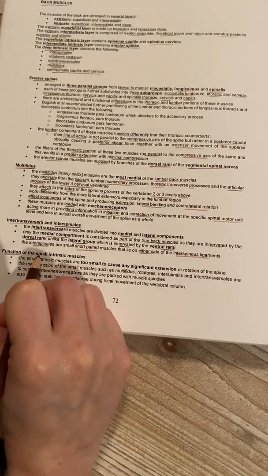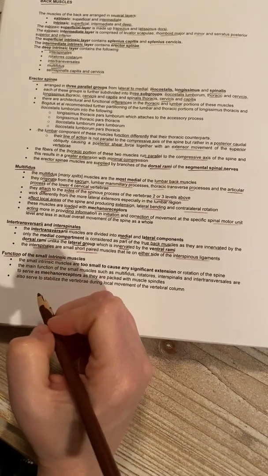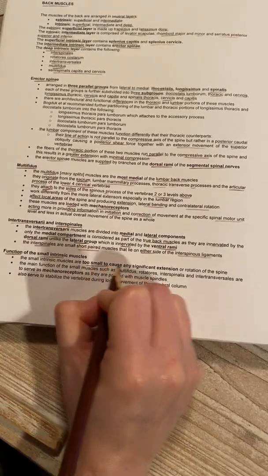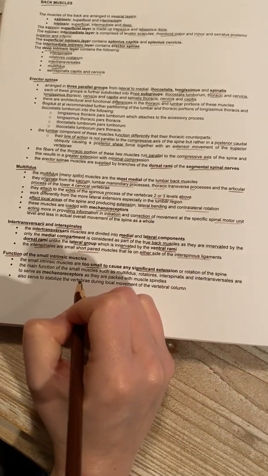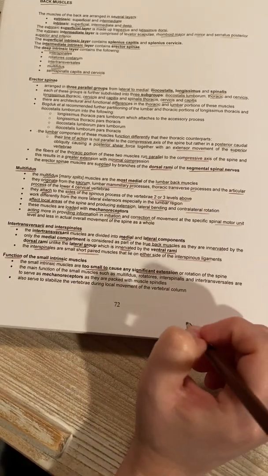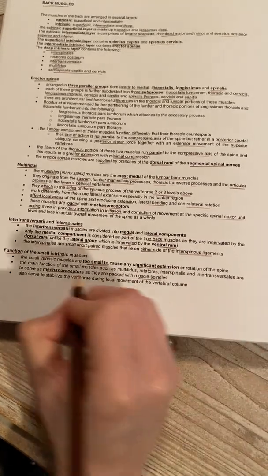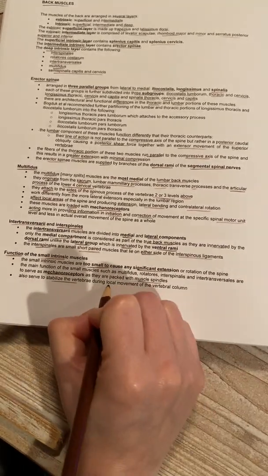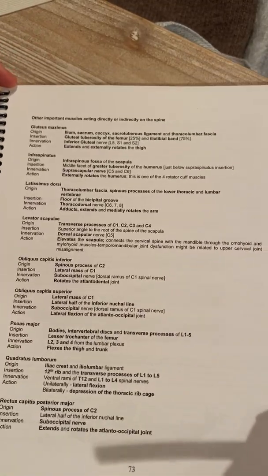The function of the small intrinsic muscles. Oh, this is the whole section. Okay. The small intrinsic muscles are too small to cause any significant extension or rotation of the spine. The main function of these small muscles, like multifidus rotatoris, interspinalis, and intertransversalis, is to serve as mechanoreceptors, as they are packed with muscle spindles. Also, they serve to stabilize the vertebrae during local movement. Okay, got that in view.